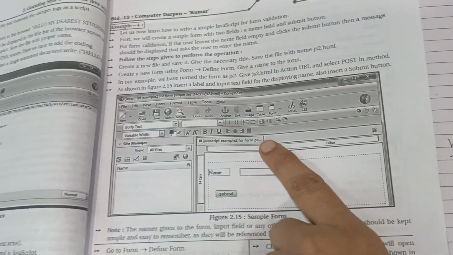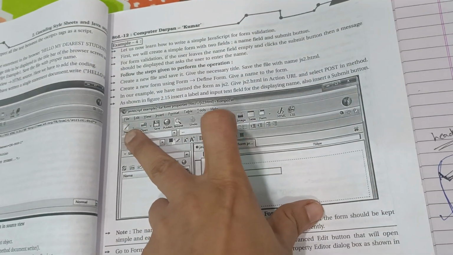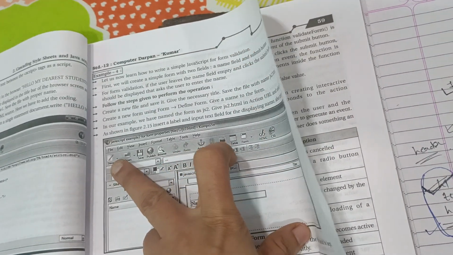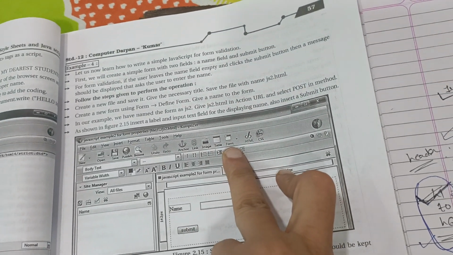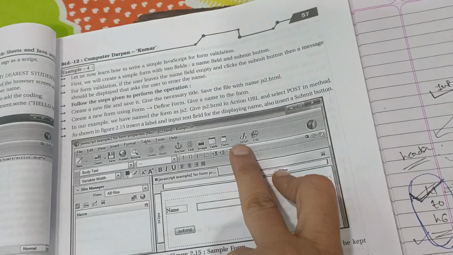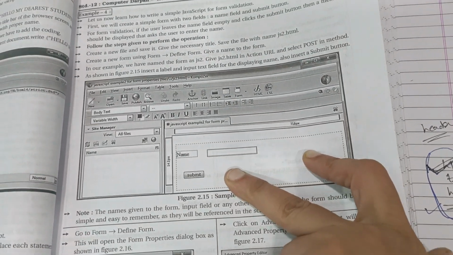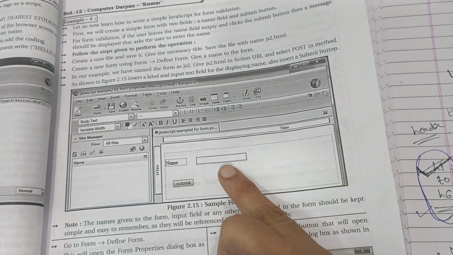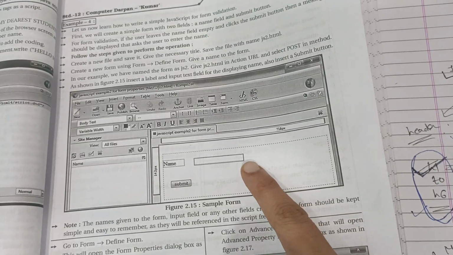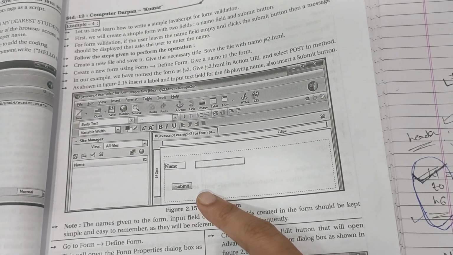For that, first of all, again we need to open Composer. After opening Composer, from here we need to take one new blank document. After taking this new document, from the form icon, from the drop down menu, we need to set a form, meaning which kind of form we are setting. Here one label is given to you, that is your name. With respect to this name, a text box is given, and here I am defining one submit button.